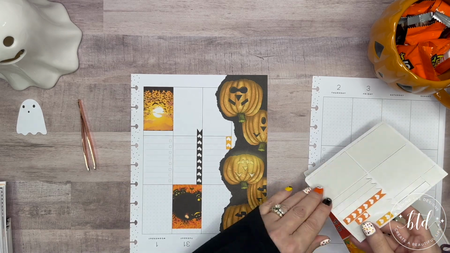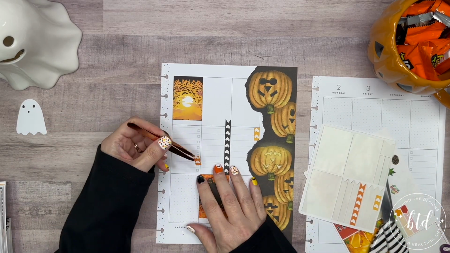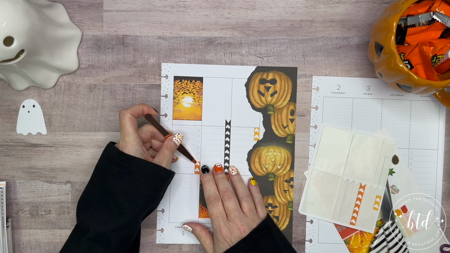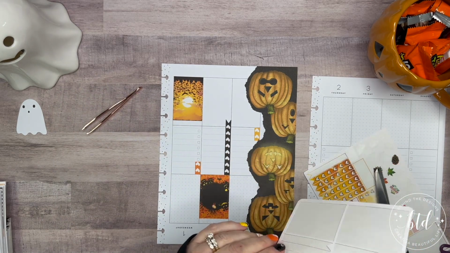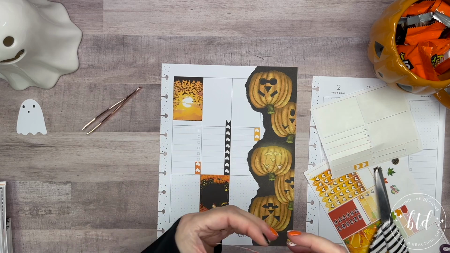Okay. Then we're going to do the same thing on this side. We're going to start out with the 2. I mean, I'm doing this as my last, potentially my last October spread.